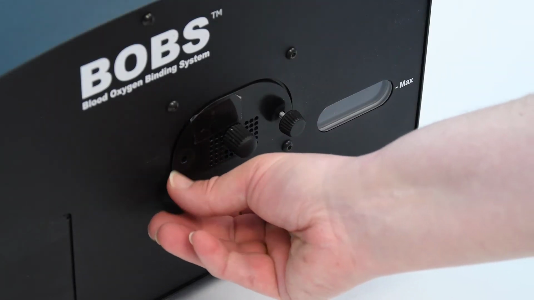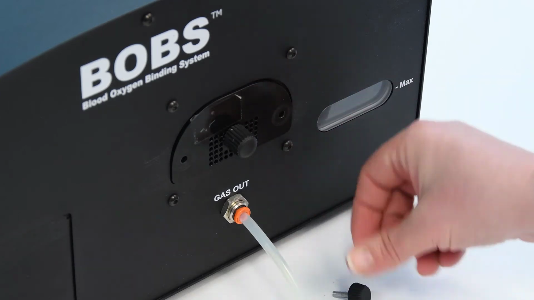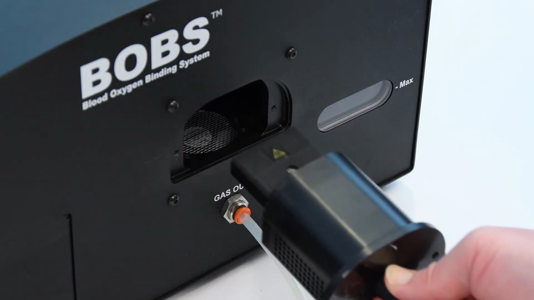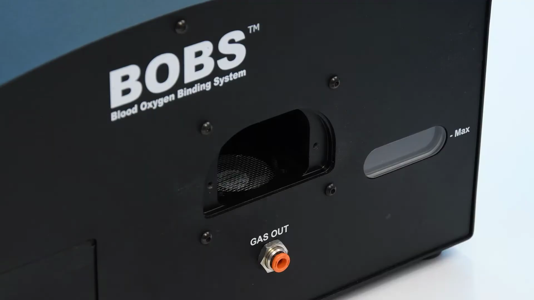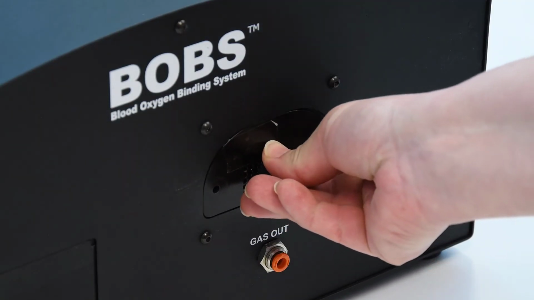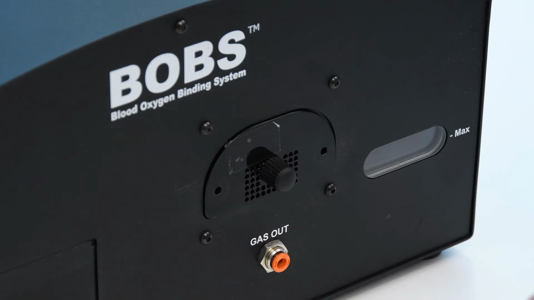Remove the sample holder from the BOBS instrument. Apply a sample onto the middle of the glass sample holder and insert the holder back into the BOBS instrument and tighten the screws.